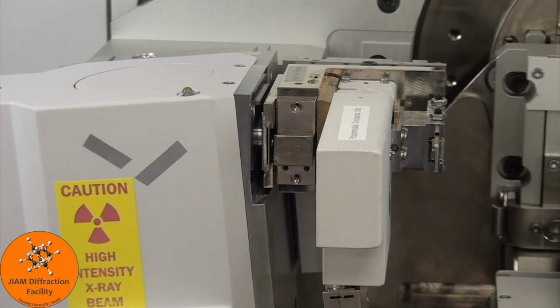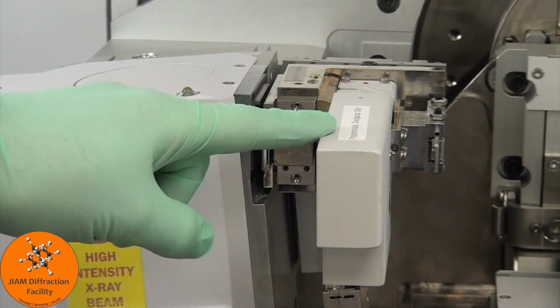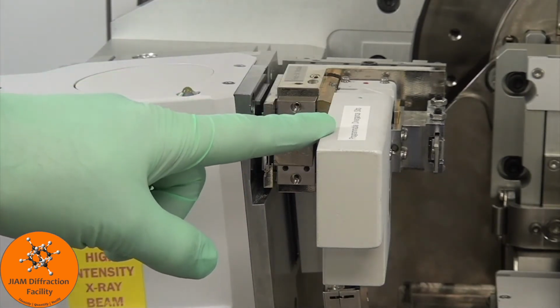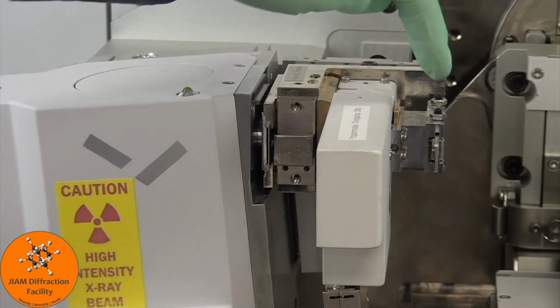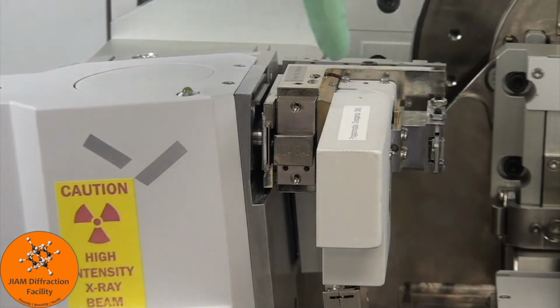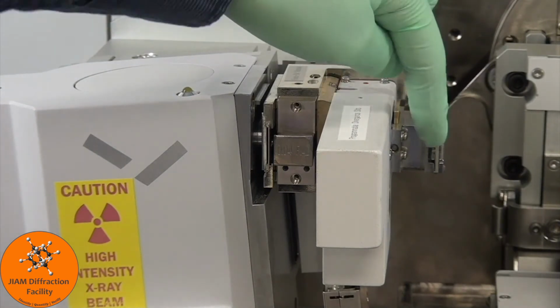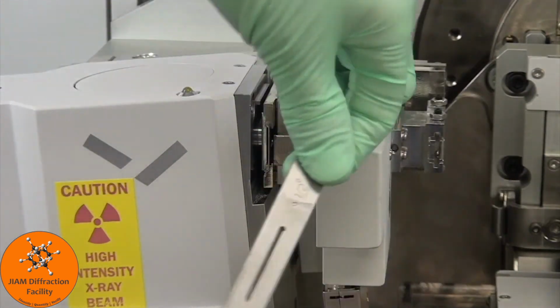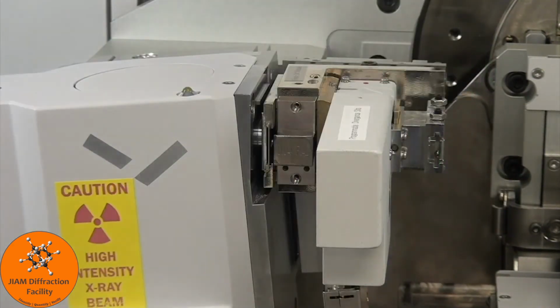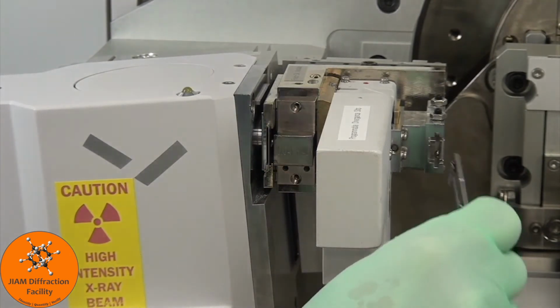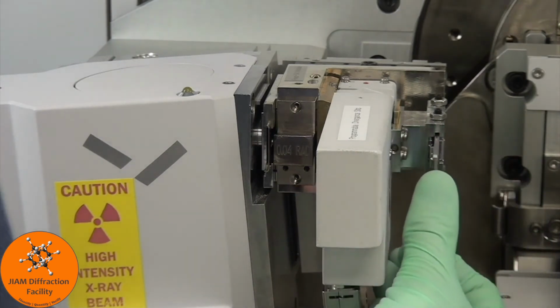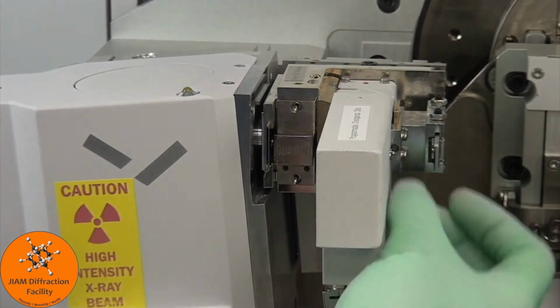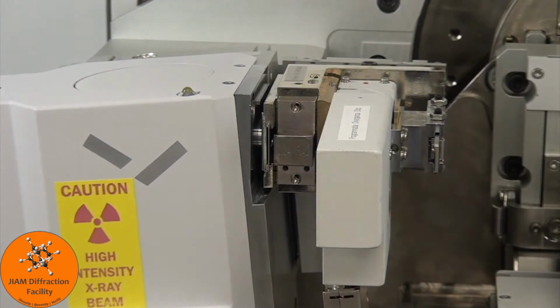Also, for alignment purposes, we want to use the smallest divergent slit possible, which is 1/32. Remember that the anti-scatter slit should be 2 times whatever the divergent slit is. So this needs to be 1/16 of a degree. I believe right now I have half of a degree in there, so I will change that out for the 1/16. Remember, just push all the way in and pull back until it clicks. And those are all of the changes for the incident beam side.